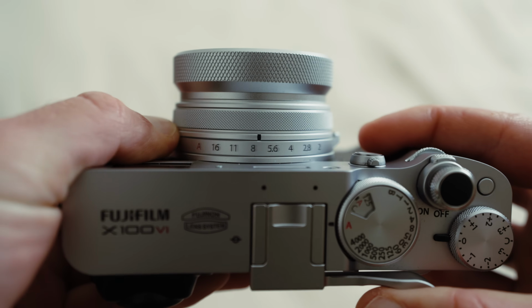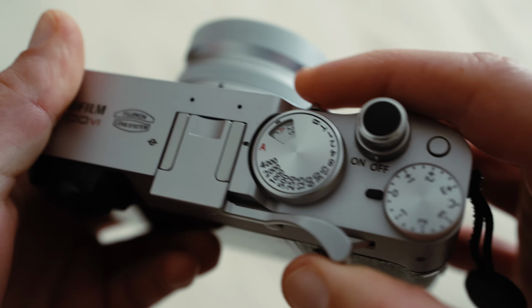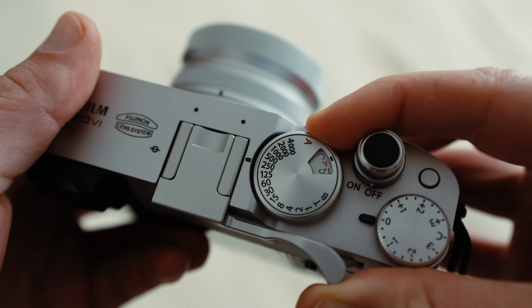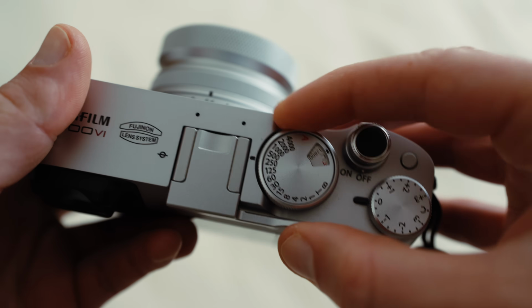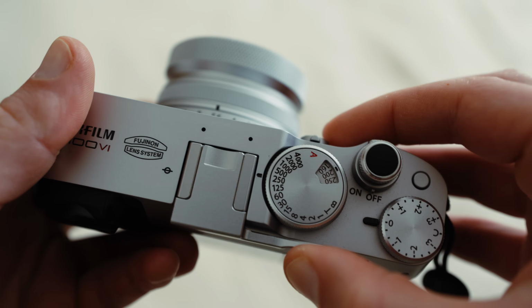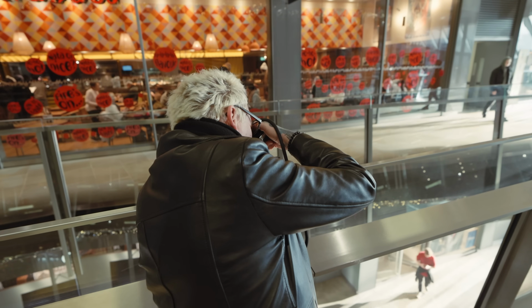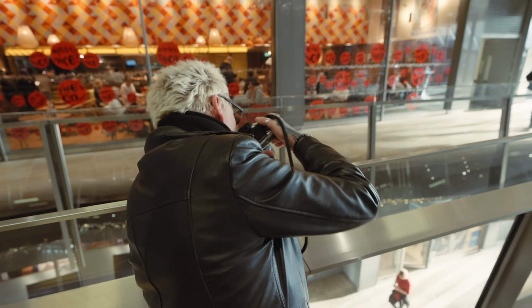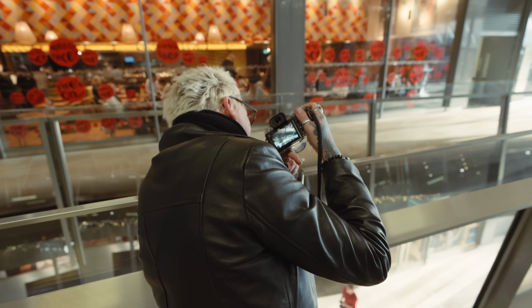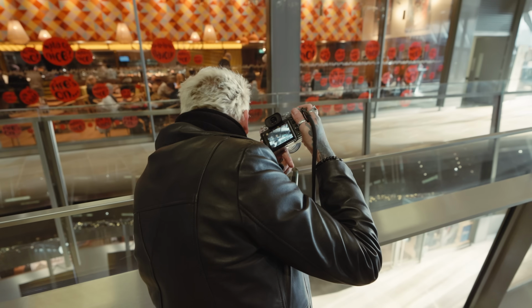Last but not least, we have manual. I'll be honest with you, I don't remember the last time I shot in full manual exposure. It's been a very long time. Some people shoot in manual because they love the control aspect of it, because they feel more involved in the process, which I totally understand.